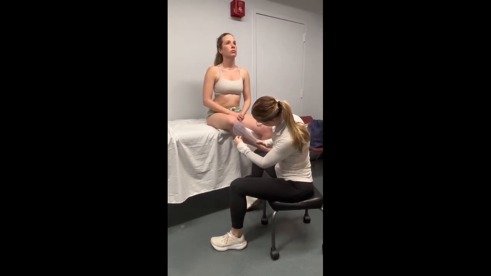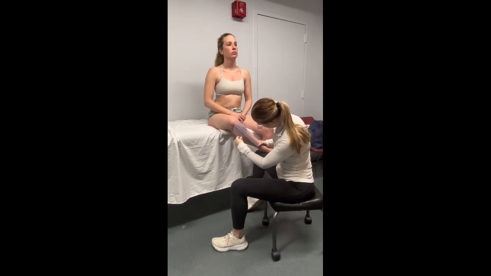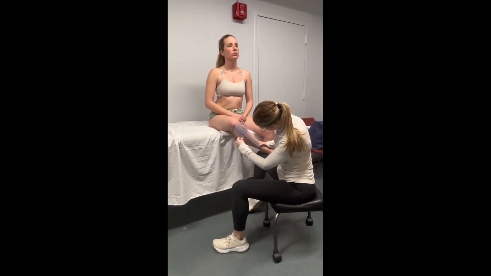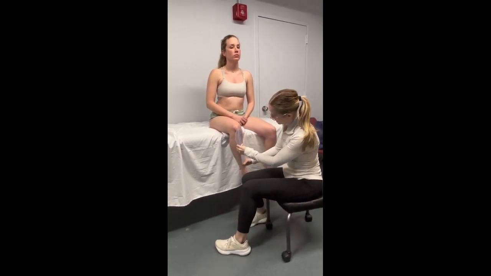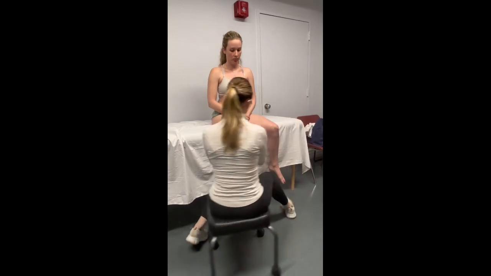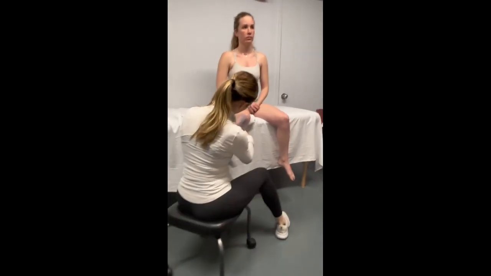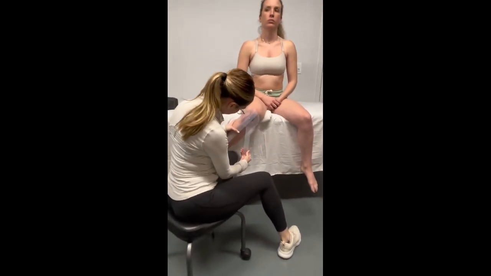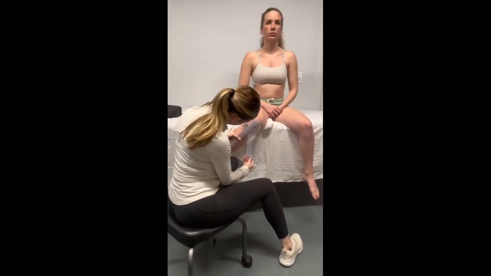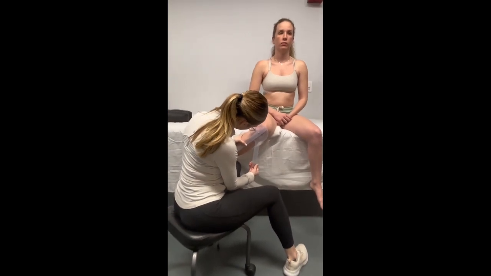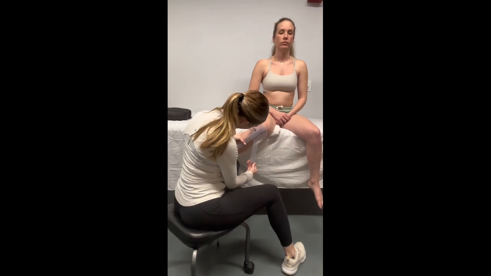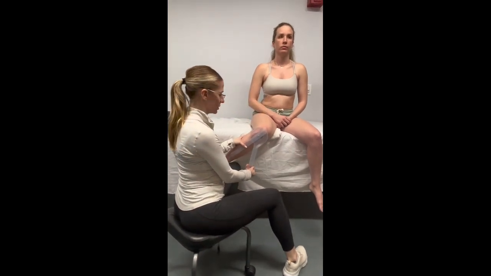Here the patient is showing 0 to 41 degrees of hip external rotation. And the patient is showing, relax. The patient has 0 to 40 degrees of hip internal rotation.